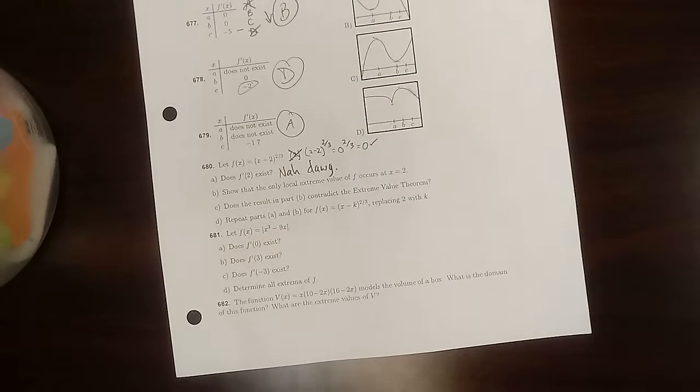Let's see. C. Does the result in part B contradict the extreme value theorem? Well, extreme value theorem says that if it's continuous, given any closed interval, there's going to be at least one high point and at least one low point.